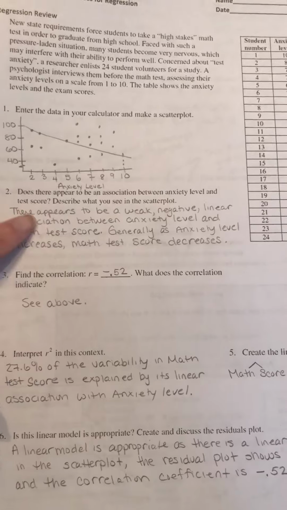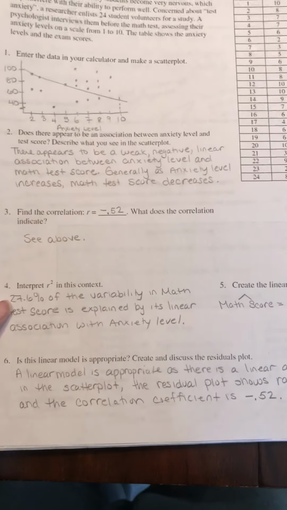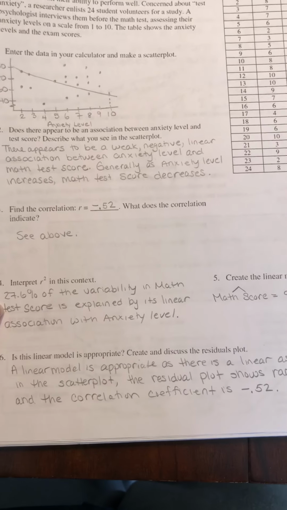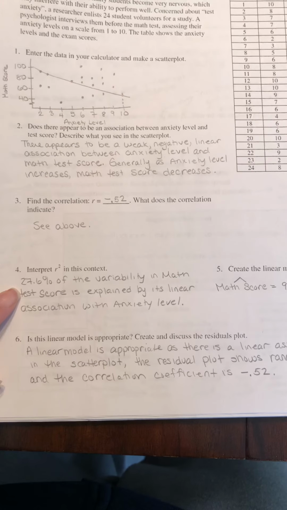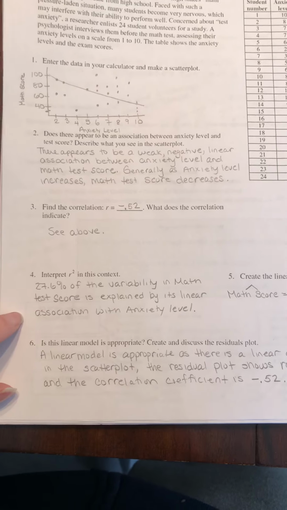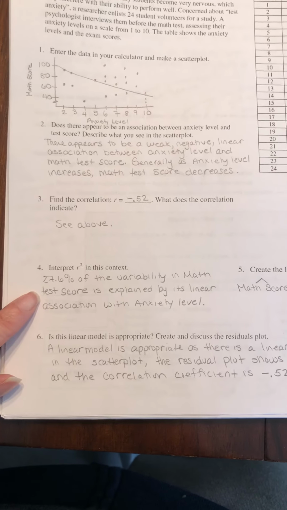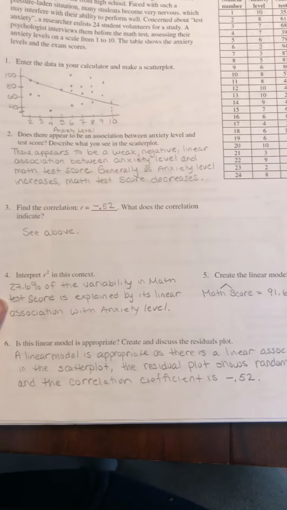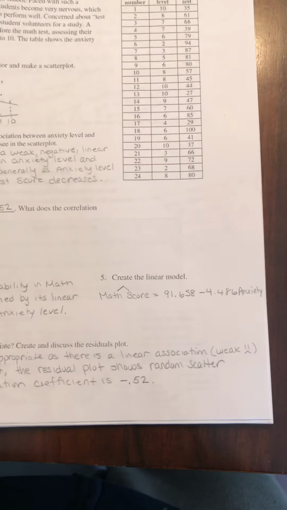Well, we said that right up here. Don't forget your interpretation of R squared. 27.6% of the variability in Y, which is math test score, is explained by its linear association with X, anxiety level. Okay, so don't forget that. This is a good review to help us for the AP exam also.